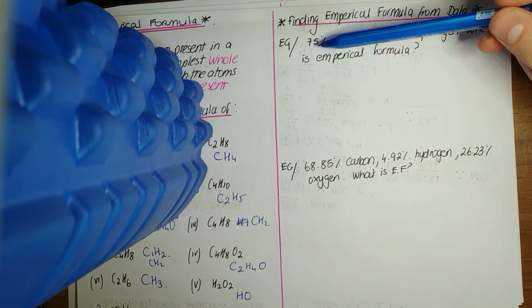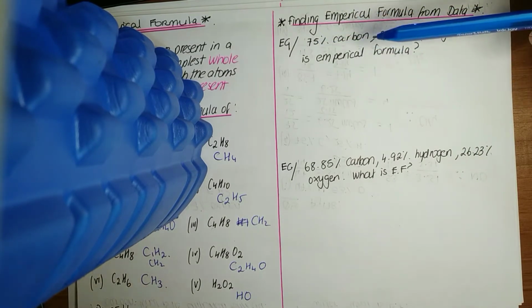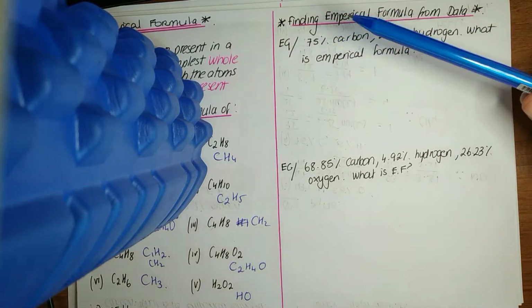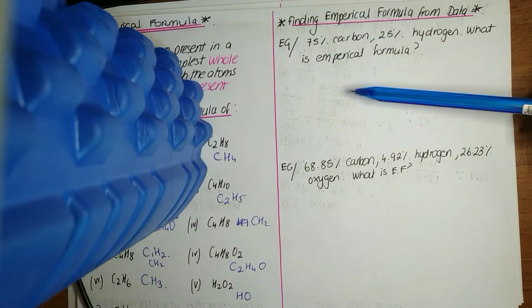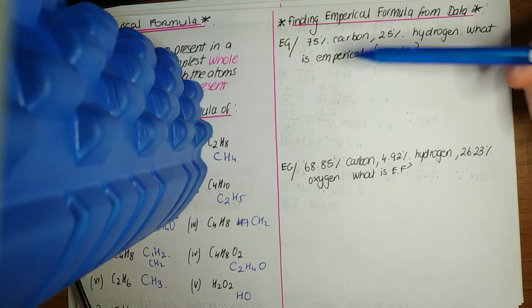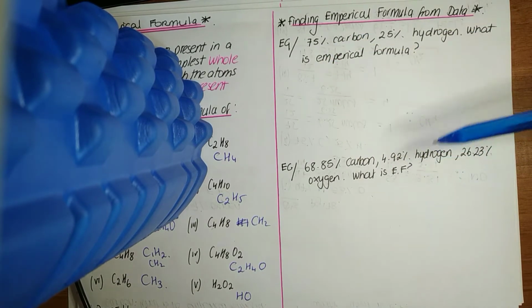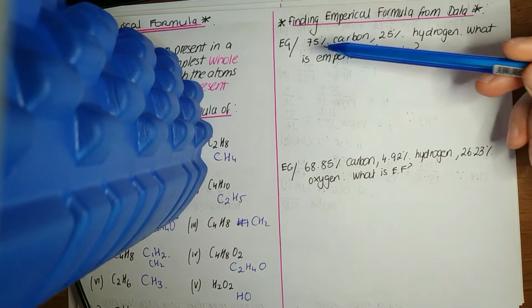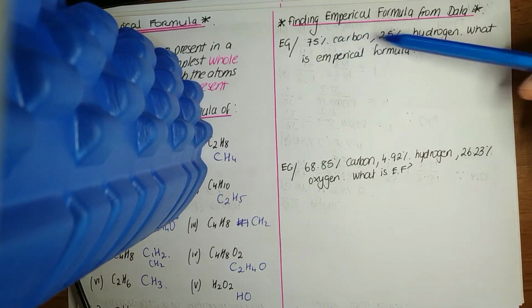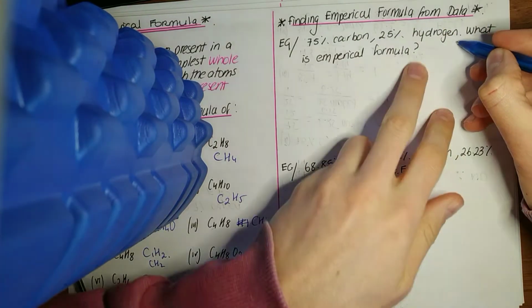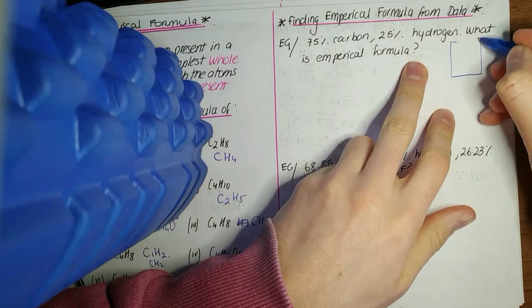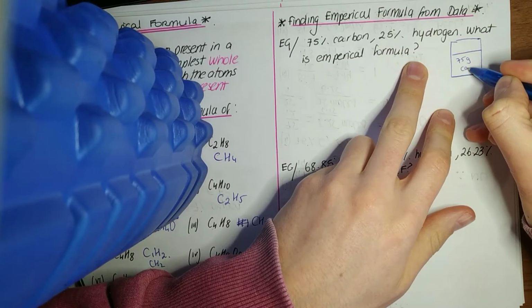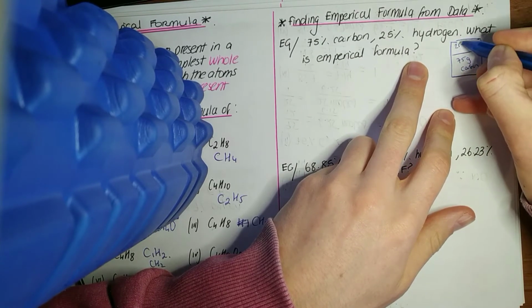What I mean by from data is they tell you what percentage of each element is in a compound. In this one, a compound is made up of 75% carbon and 25% hydrogen. What is its empirical formula? The percentage really is no use to you, but we're going to take this as if it's out of 100 grams. So in that 100 gram compound, 75 grams is carbon and 25 grams is hydrogen.